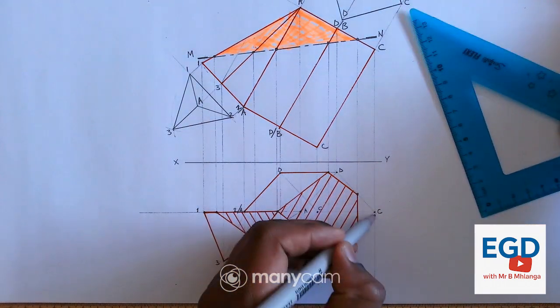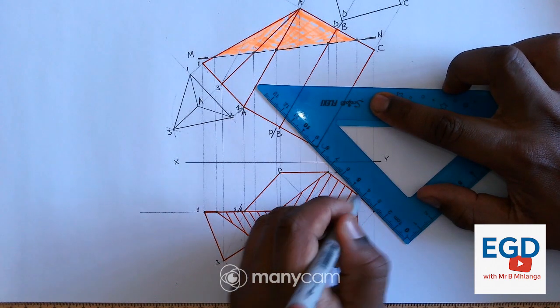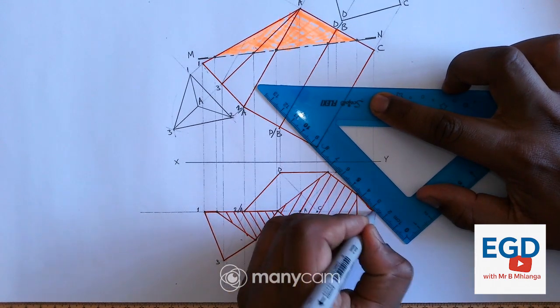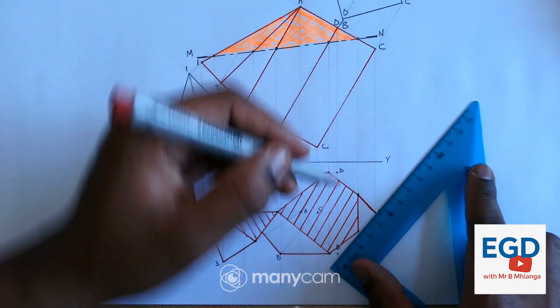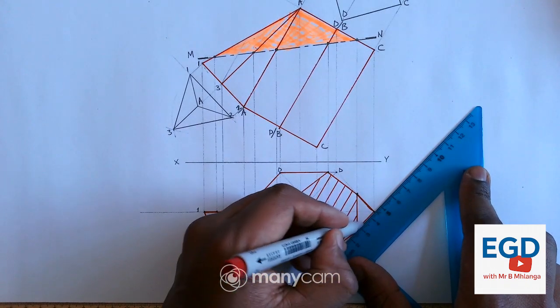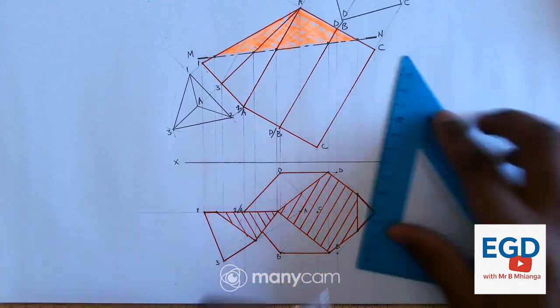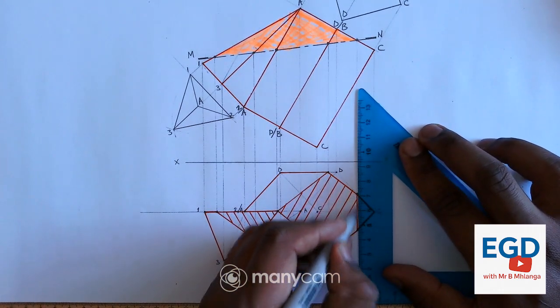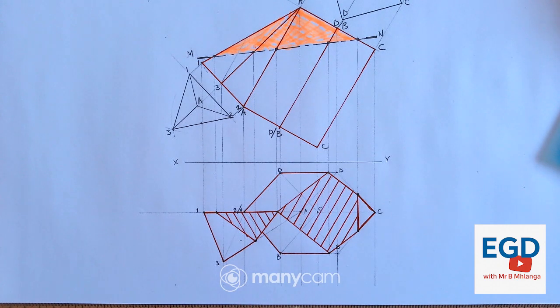So I'll start there and just draw a line from that point up to there, like that. And also this line. Okay, so this is the complete sectional top view.